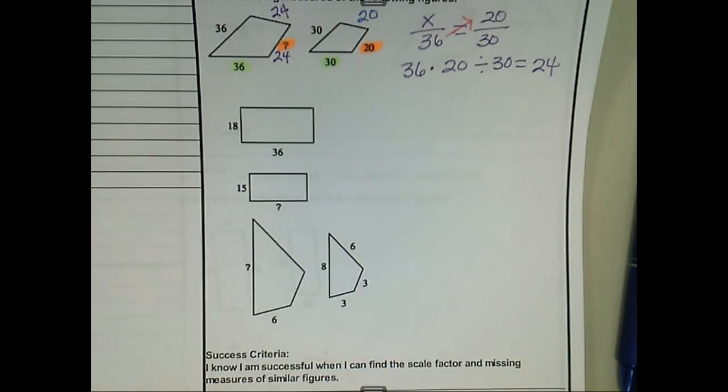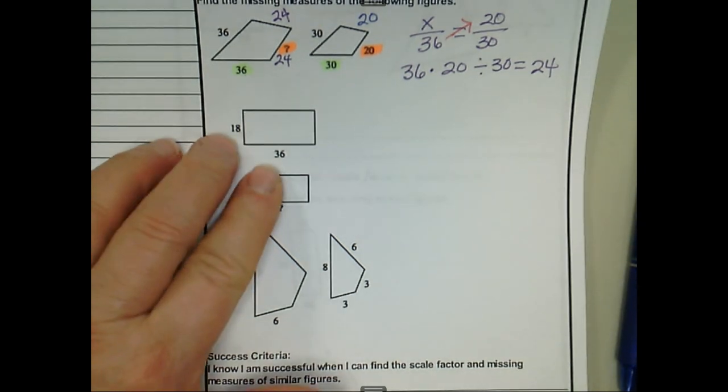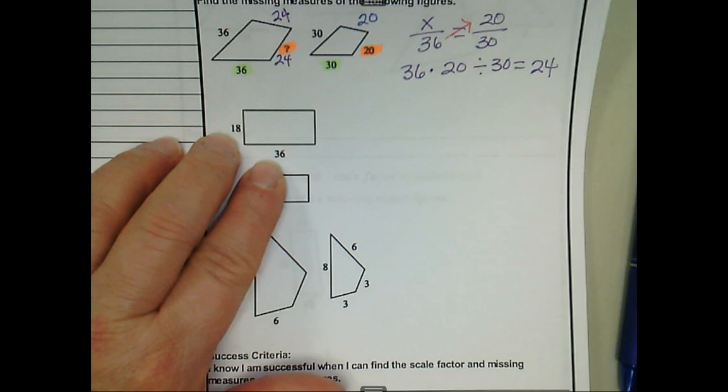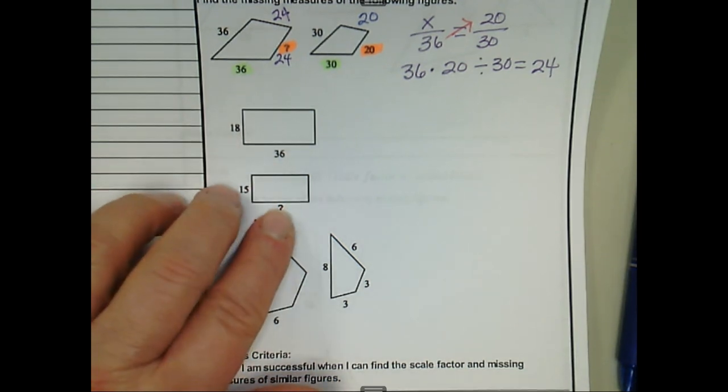On the next one, think it out. They are both rectangles, so the opposite sides will be congruent. I'm looking at the relationship between 18 and 36, because this same relationship must exist.